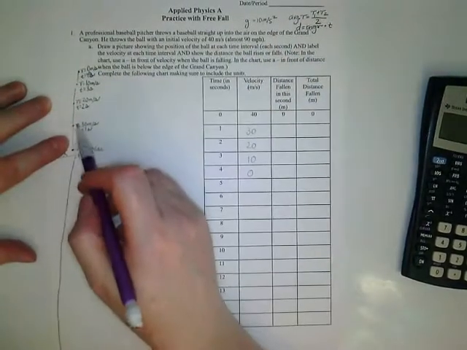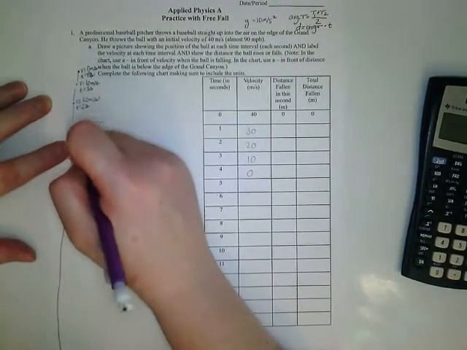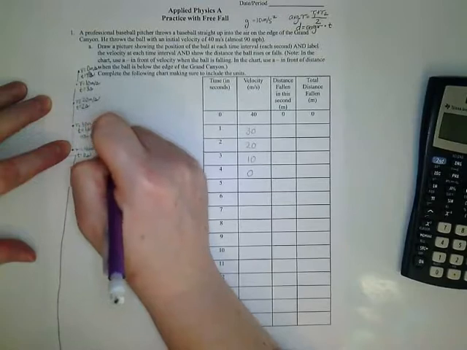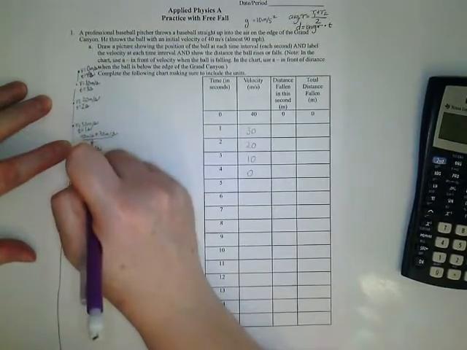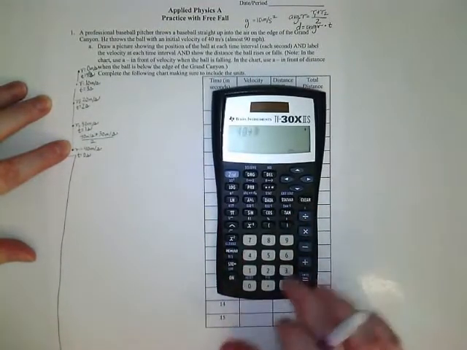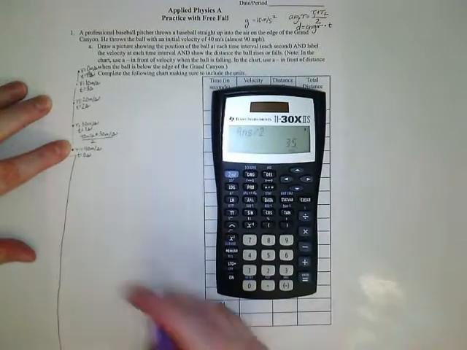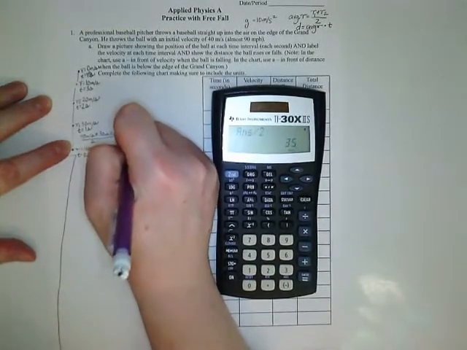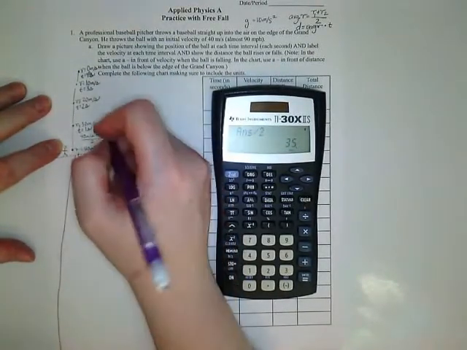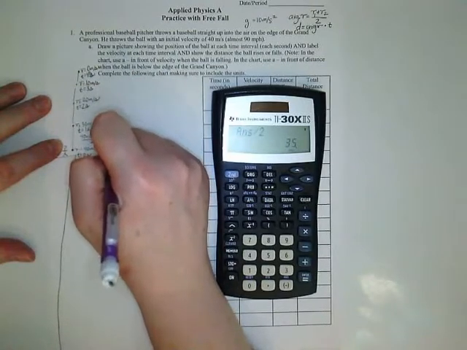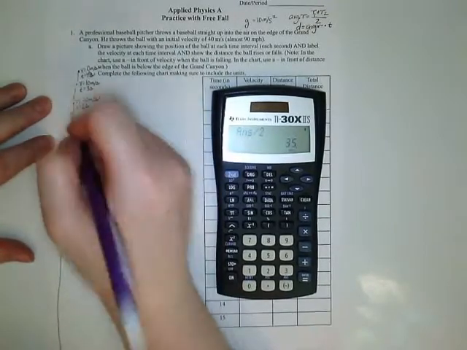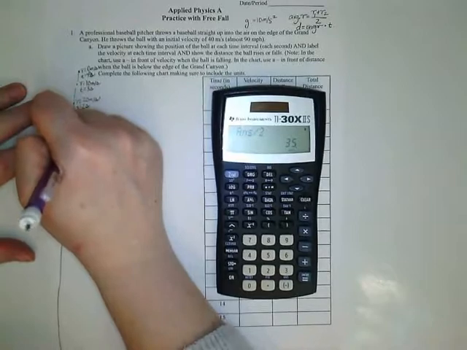So to figure out this distance here, I'm going to take my first velocity, which is 40 meters per second, add my second velocity, which is 30 meters per second, and divide it by 2. Okay, so that gives me 40 plus 30, 70, divided by 2 is 35 meters per second. Now, it on average is moving that speed during that second. So to figure out how far it goes, I'm going to do distance equals my 35 meters per second times my 1 second, which is 35 meters.